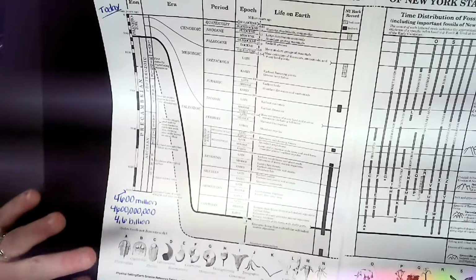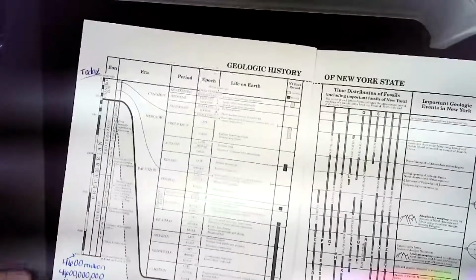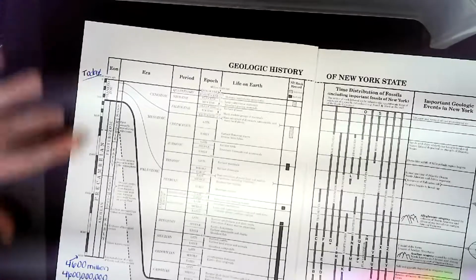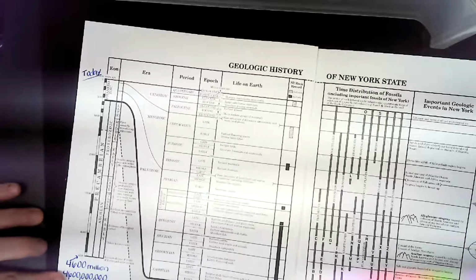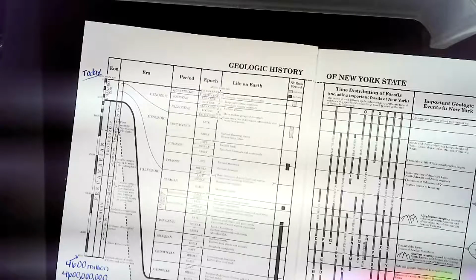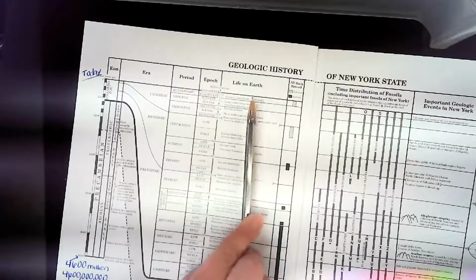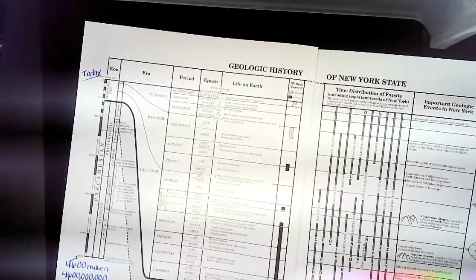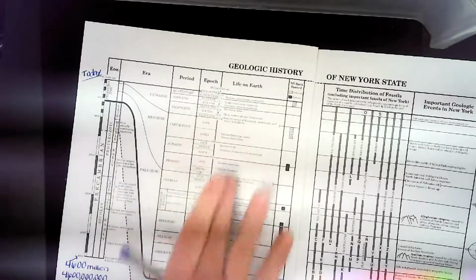All right, so the next thing we're going to do is talk about how this timeline works. Again, today is here, and it gets older as you go down. They included some important events. So they included some important life on Earth events. So if you look down this column, you'll see some important things like the earliest humans. Tells you when dinosaurs went extinct and when the earliest dinosaurs were there. Tells you some fun facts about things that were alive.